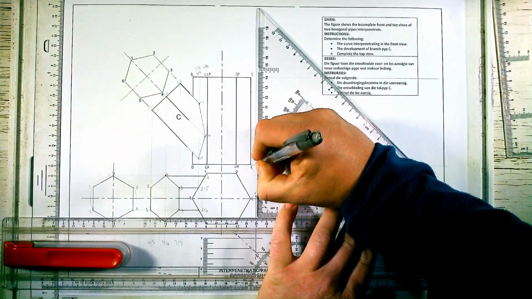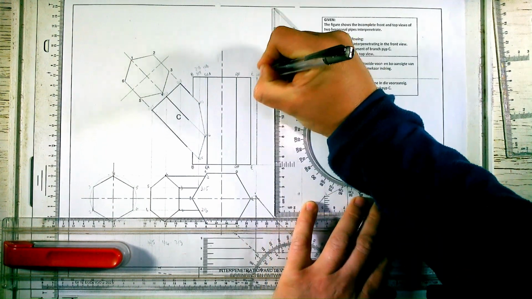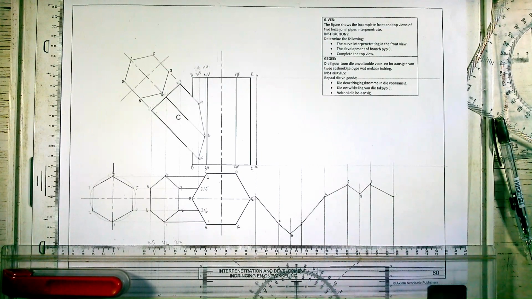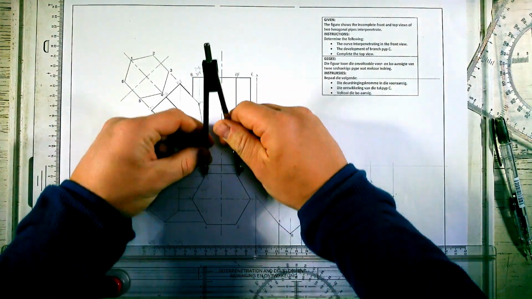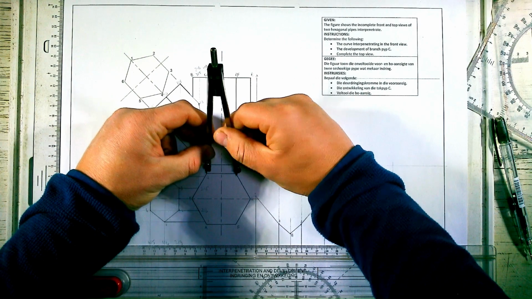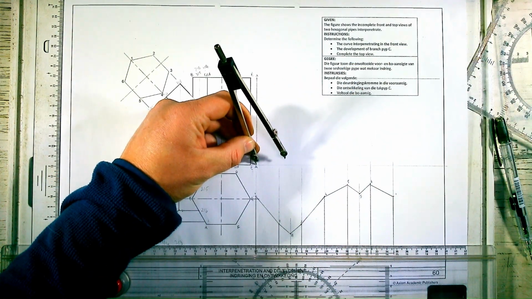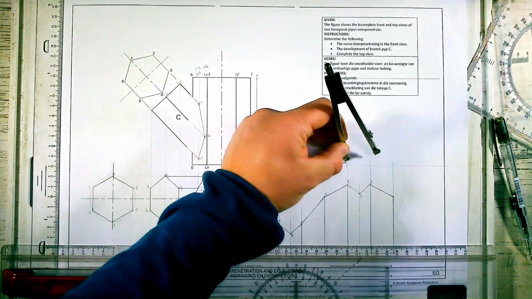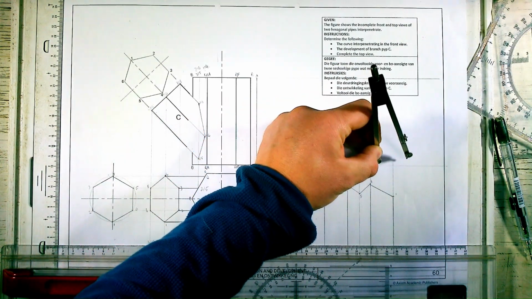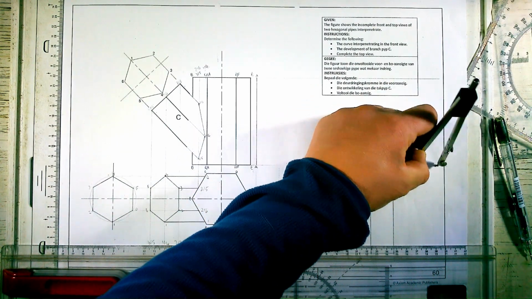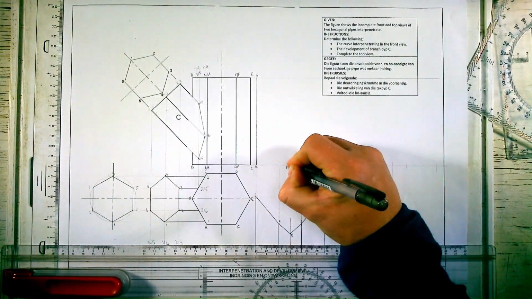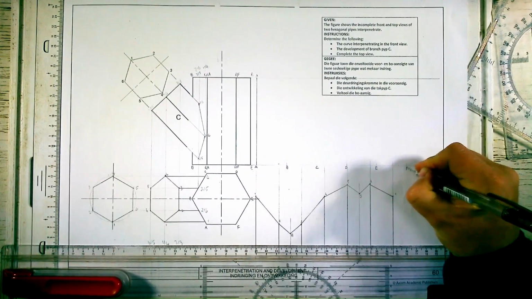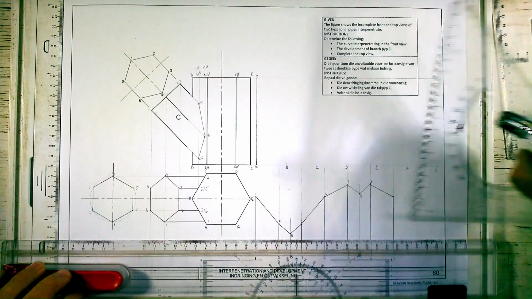I'm going to set my start point here, calling that line A. Now I'm taking my measurement from my main pipe, from A to B, C, D, E, F, back to A. So A, B, C, D, E, F, back to A.